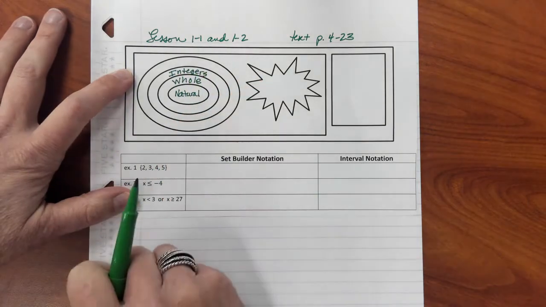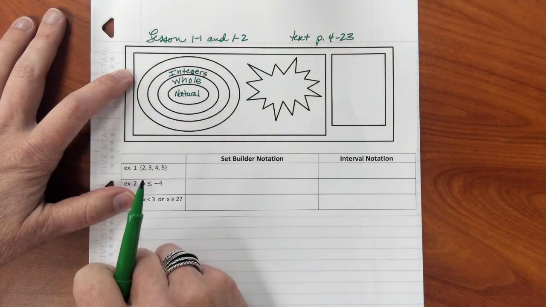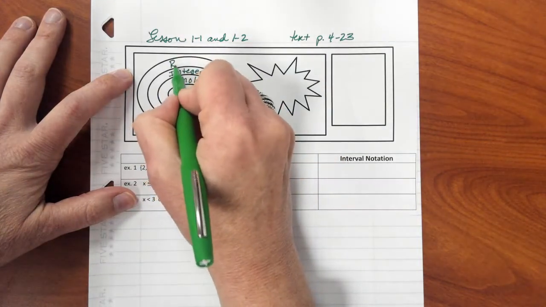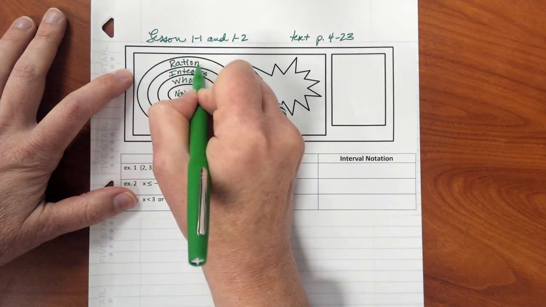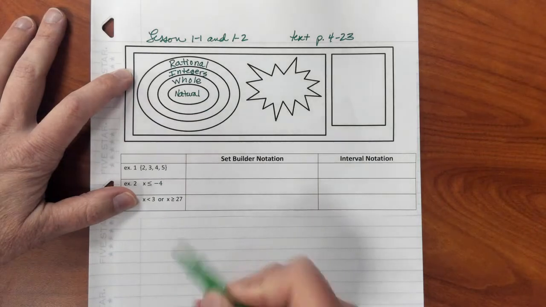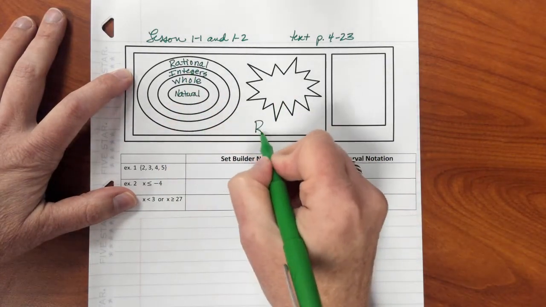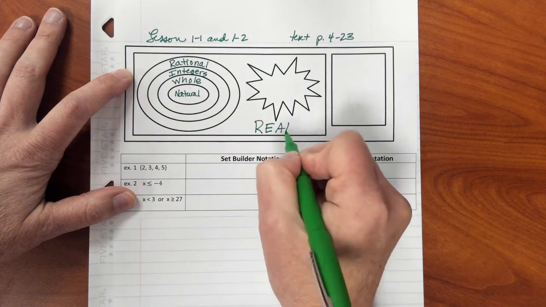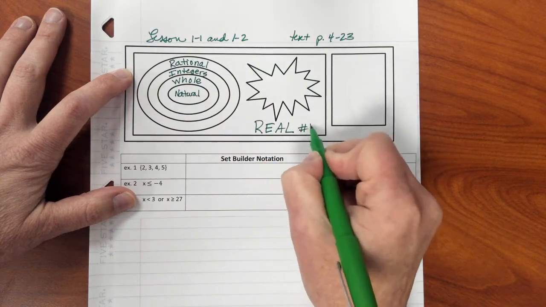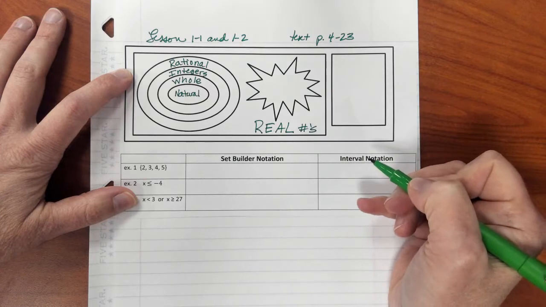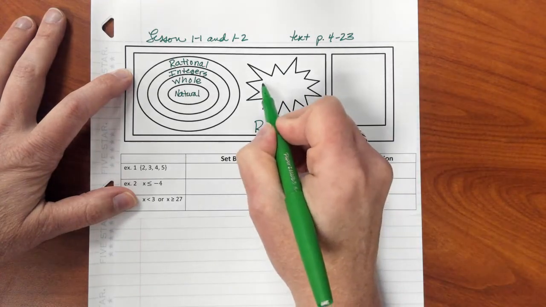And then you started to have rational numbers. We had fractions. Now all of these numbers are in what we call the real numbers. And they also include irrational numbers.